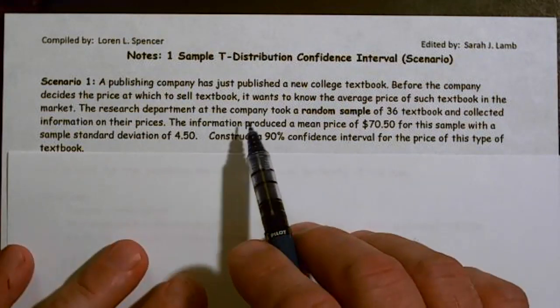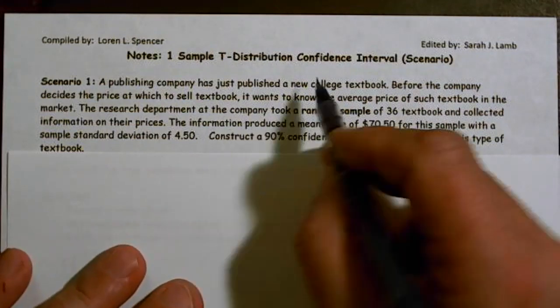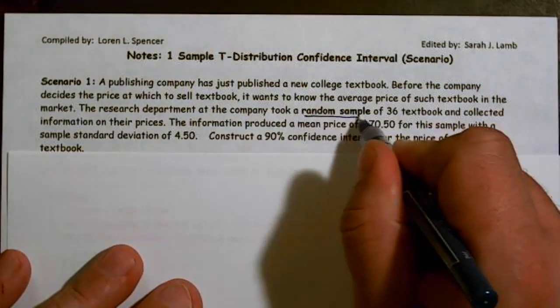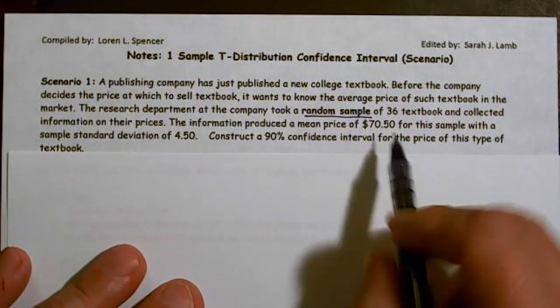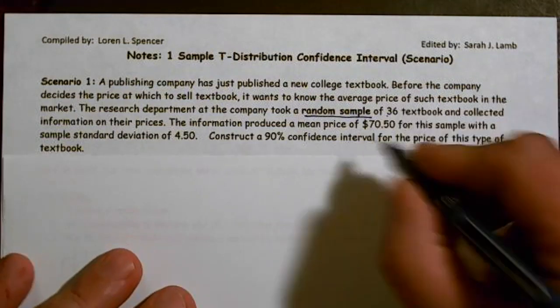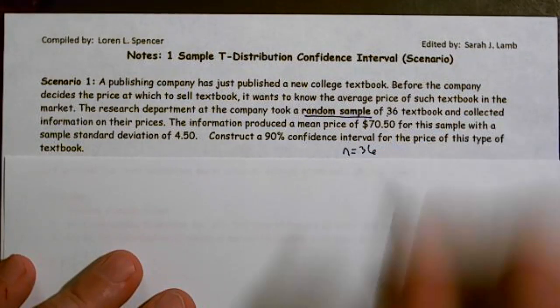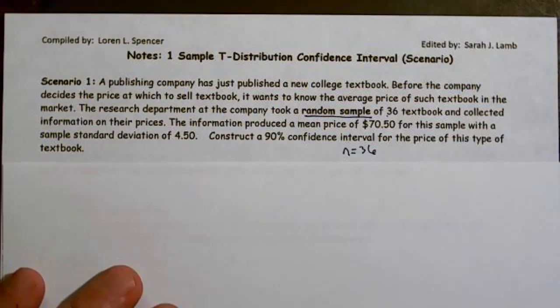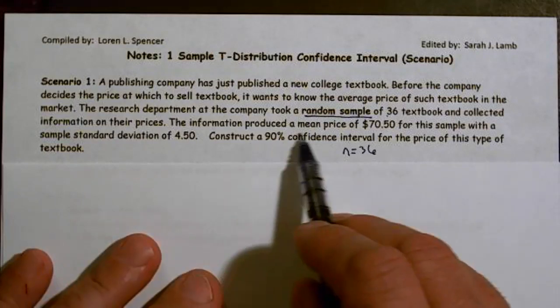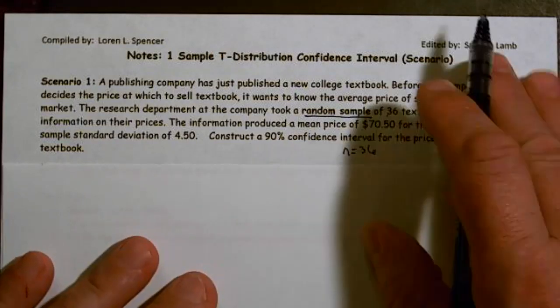The research department at the company took a random sample, so okay, that's important because we know that's one of our conditions, of 36. So in this case, we know our sample size n is 36, which means that regardless of the distribution of the prices, the distribution of the sample means will be normal by the central limit theorem. The information produced a mean price of $70.50.